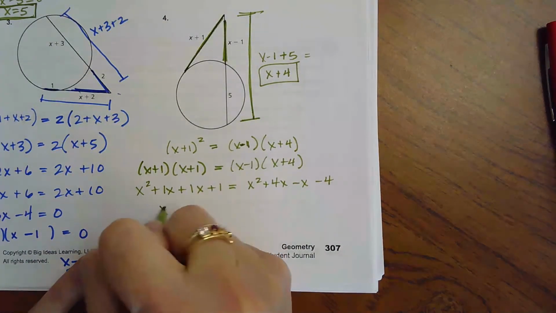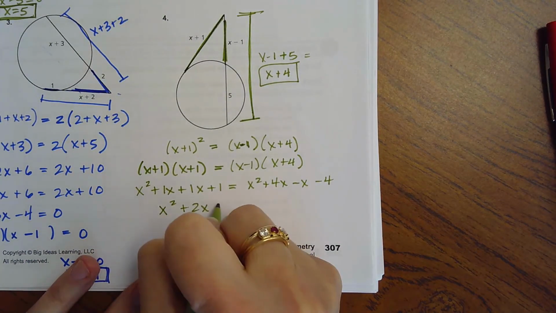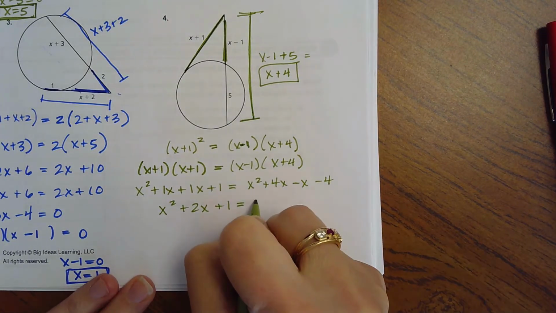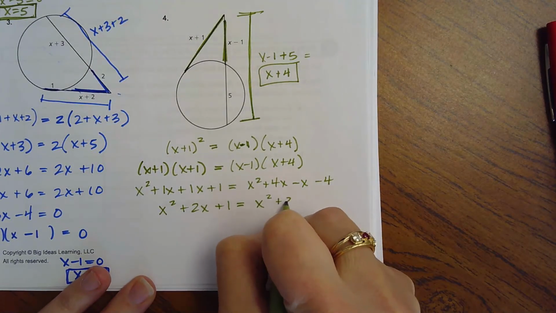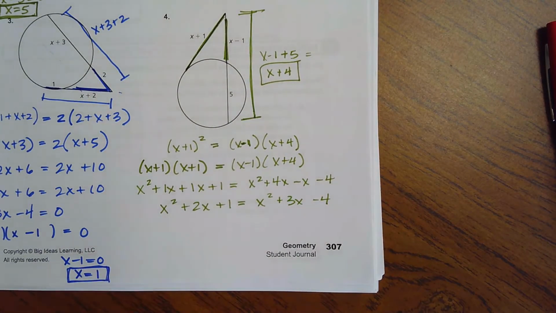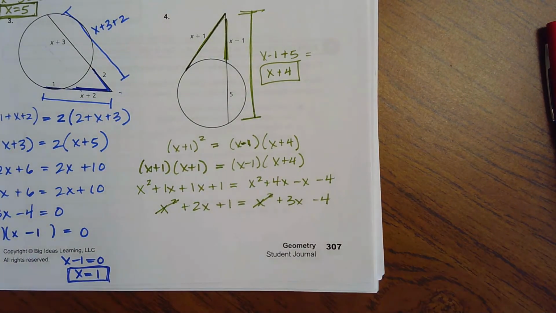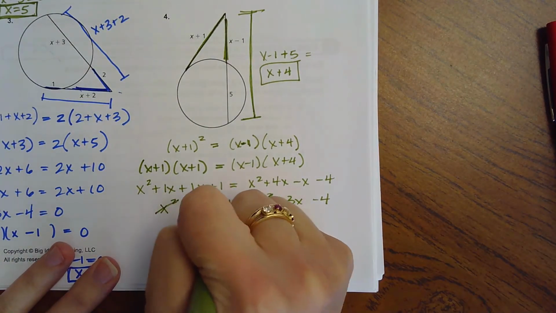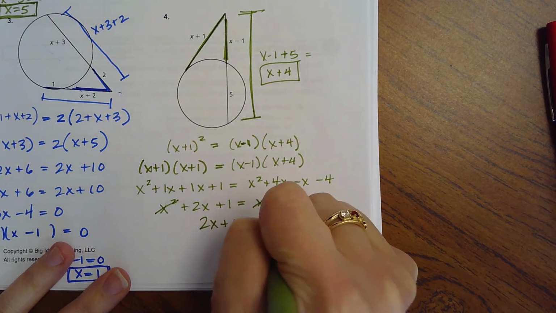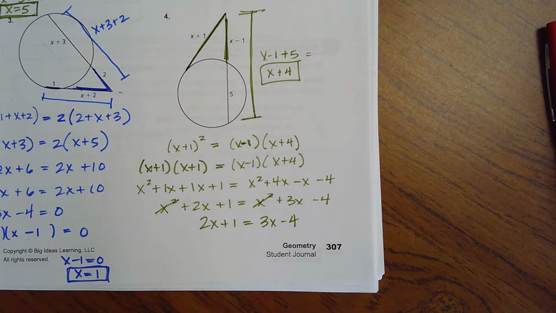Let's combine some like terms. So I get x squared plus 2x plus 1. And on this side, I would get x squared plus 3x minus 4. Notice this is quadratic. Let's subtract x squared from both sides. Notice what happens when I do that. My x squareds cancel out. So I'm left with 2x plus 1 equals 3x minus 4.